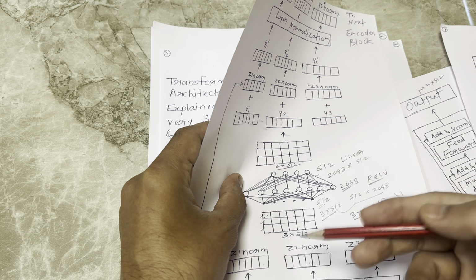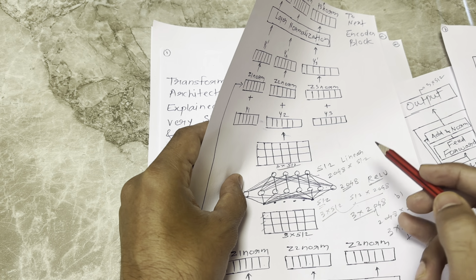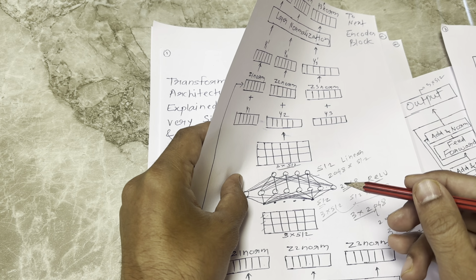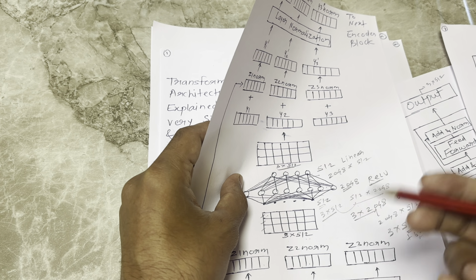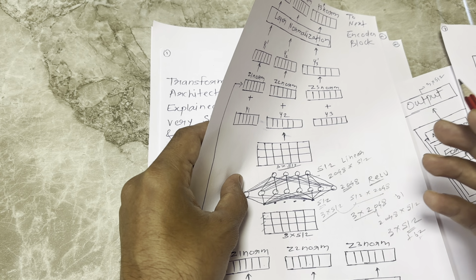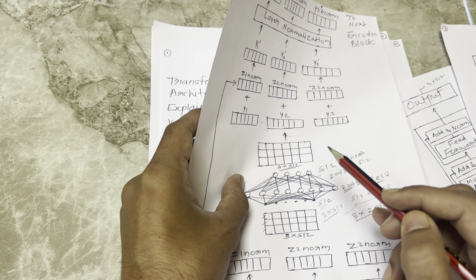Okay, and then you add bias. Let's say I'll call that bias. Obviously there will be biases. 512 neurons are there, so 512 biases will be there. So I will represent them as B2. So we add bias B2, let's say. Fine. So finally we got 3 cross 512 now.